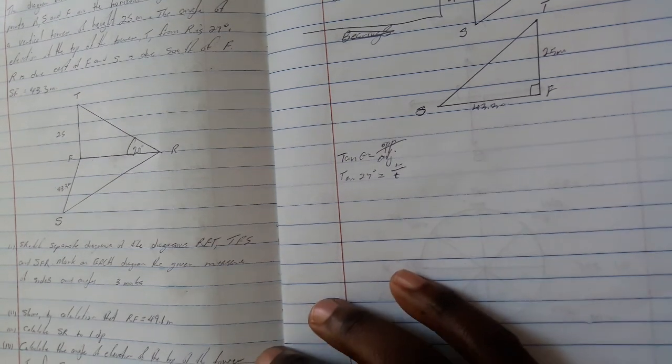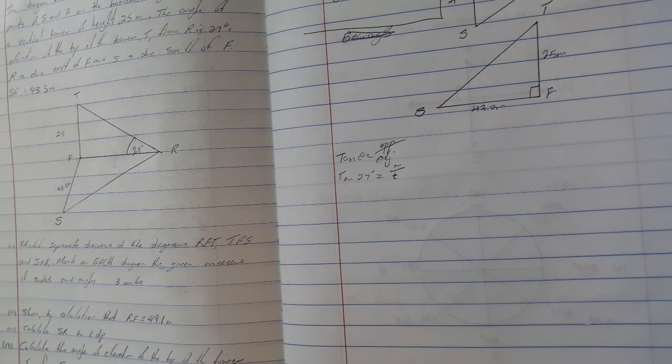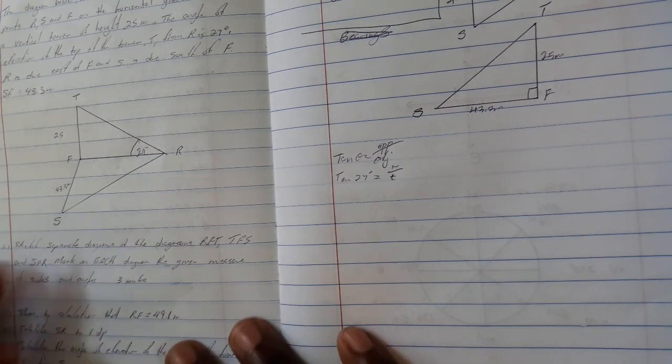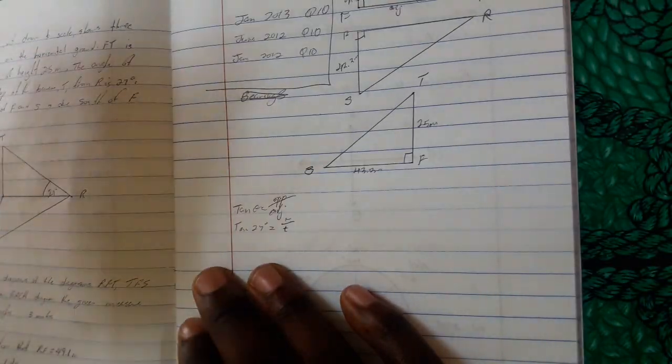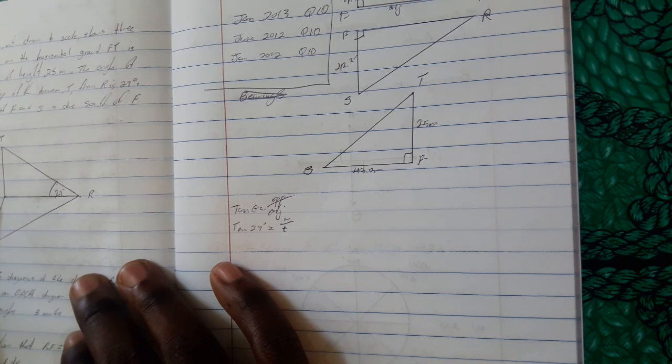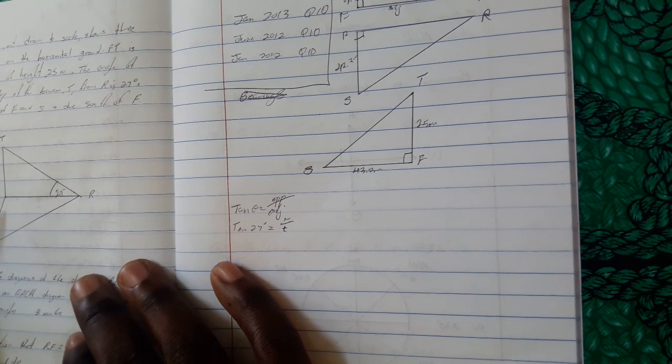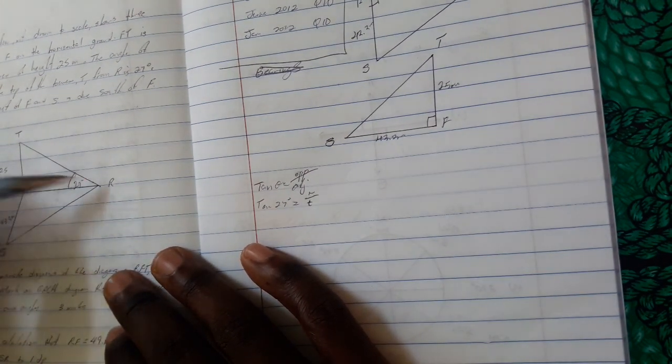Next question is calculate SR. Calculate SR to one decimal place. How do you get SR?